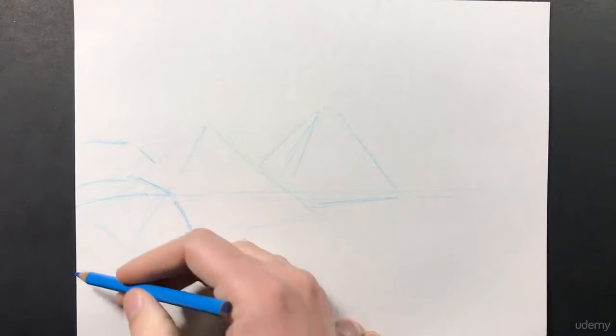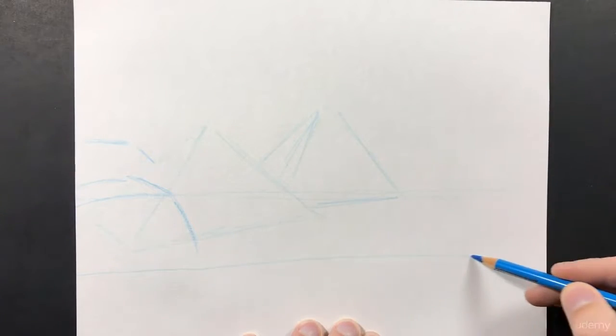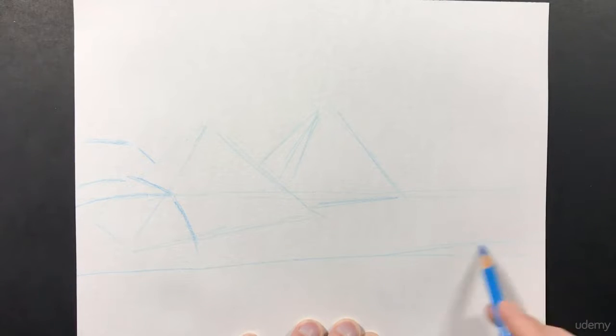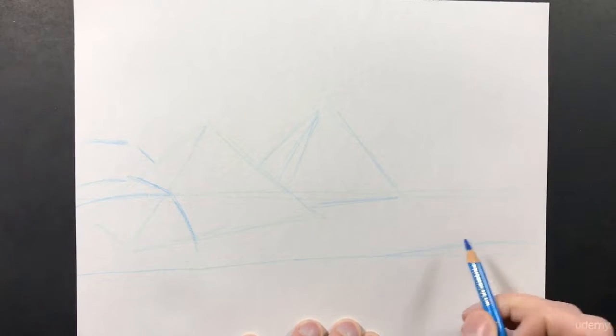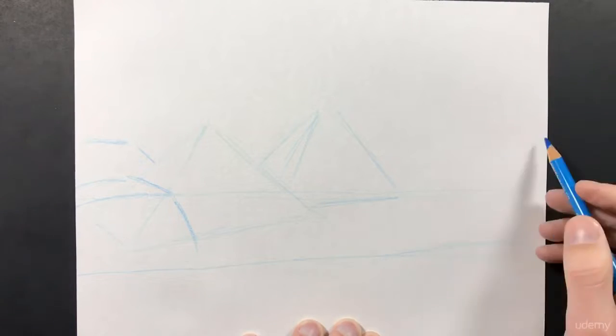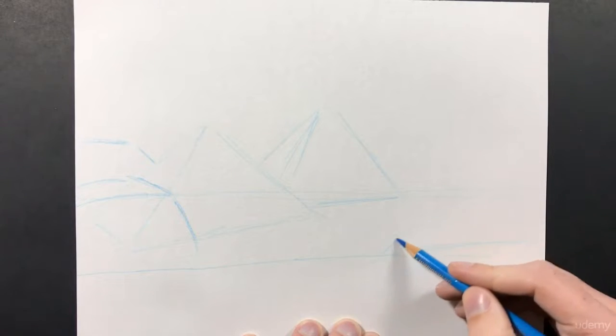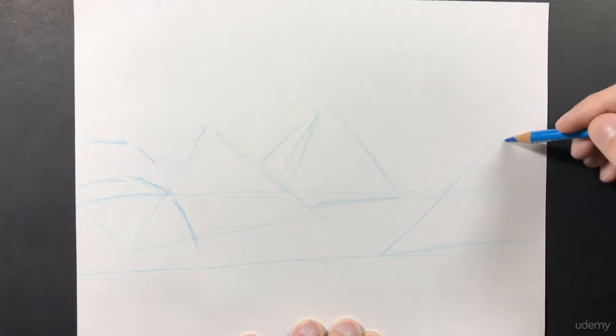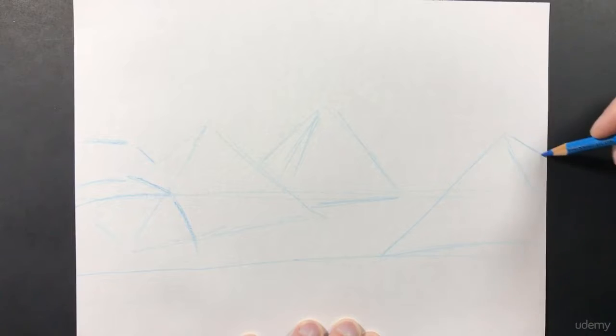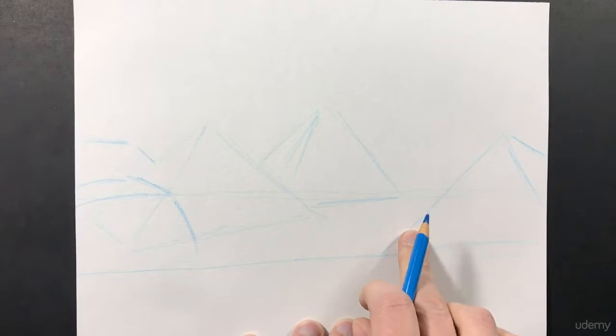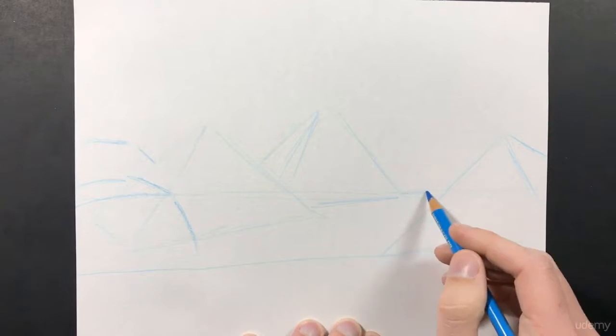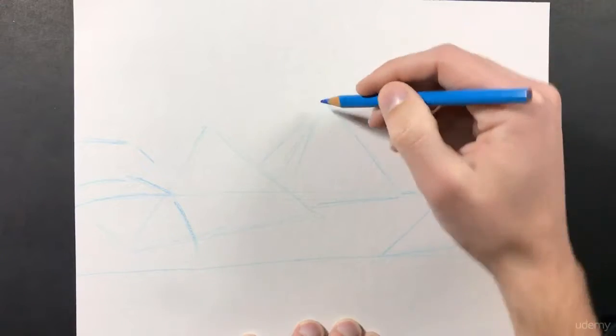Now let's go ahead and add the foreground. So I'm going to draw a line right about here to represent my foreground, and it might actually slope up a little bit on this side. And then I'm going to add another mountain over here. So go ahead and draw a second pyramid, just like so. All right, perfect. So now we have the basic setup for our landscape drawing.